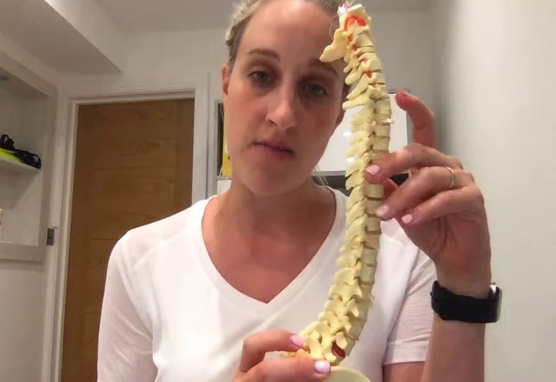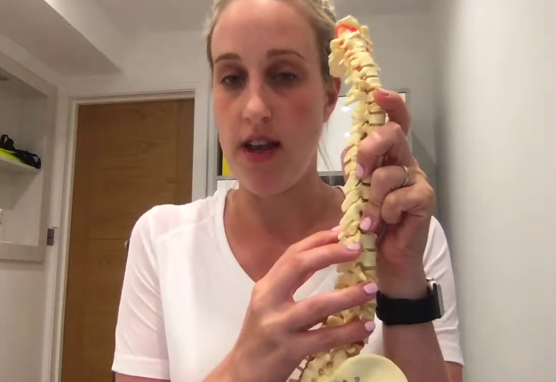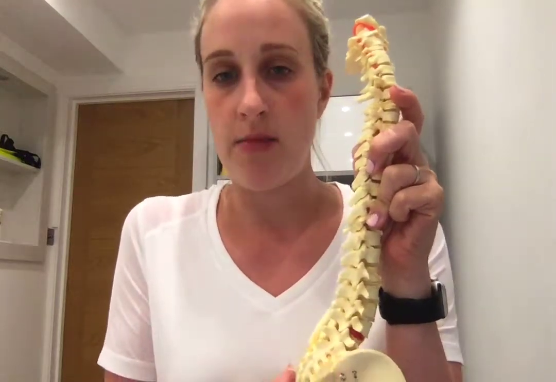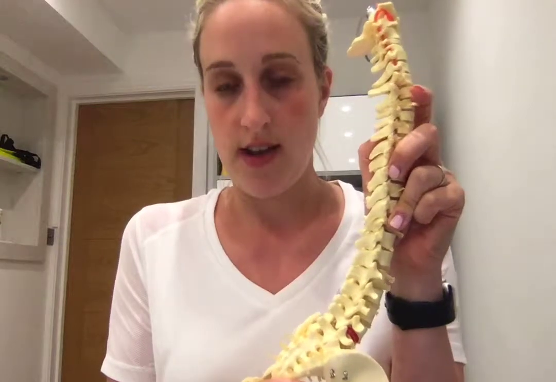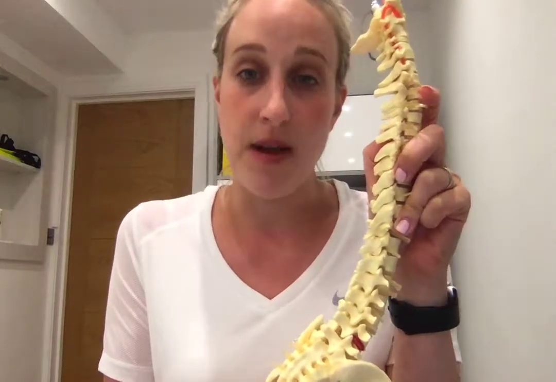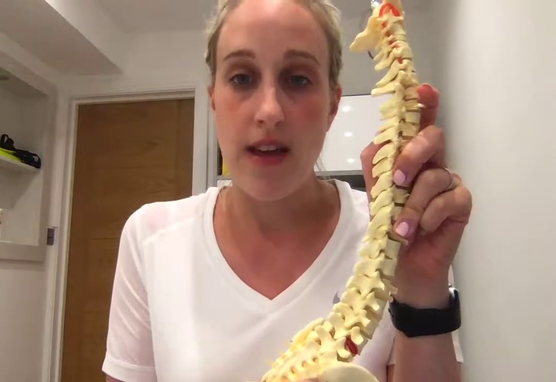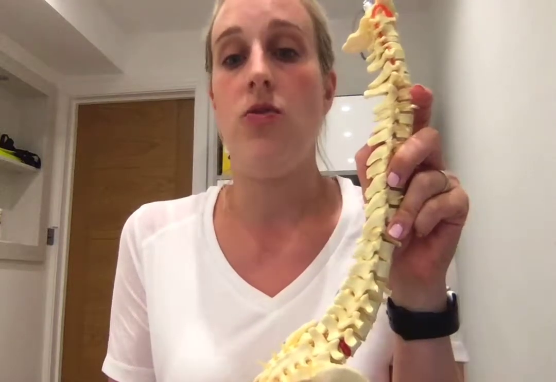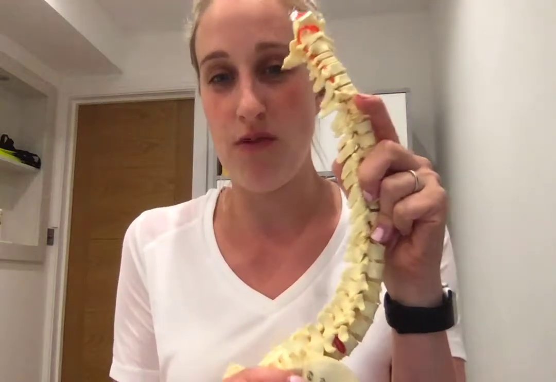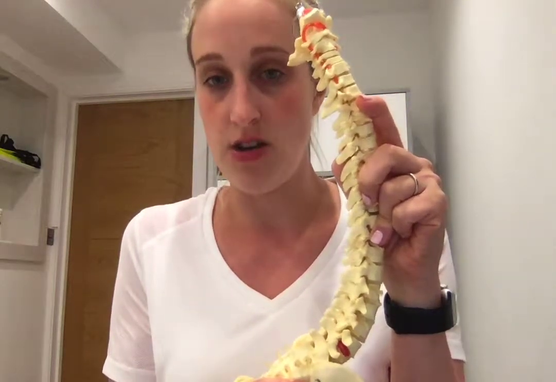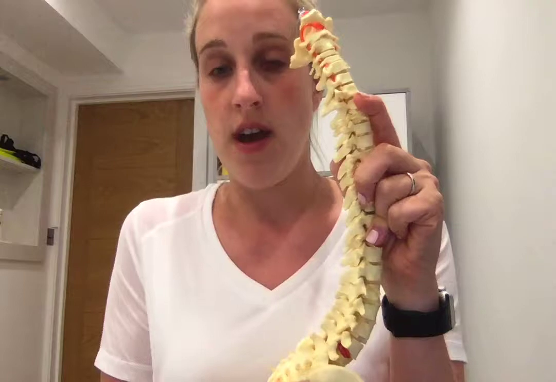But sometimes that lordosis can be exacerbated for whatever reason, and this is called hyperlordosis, where the back is put into maximum extension. So this is a side view.